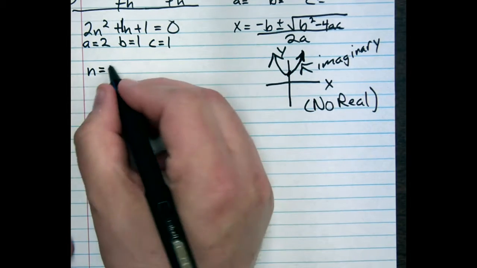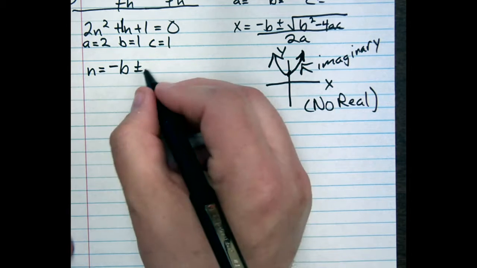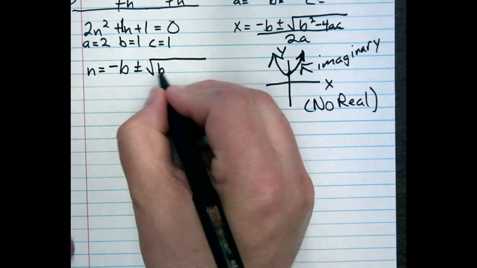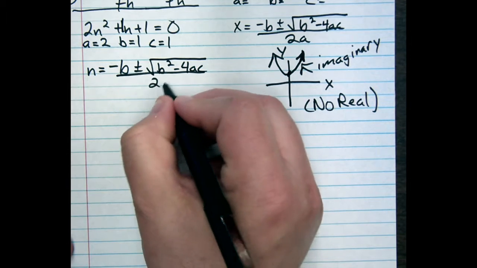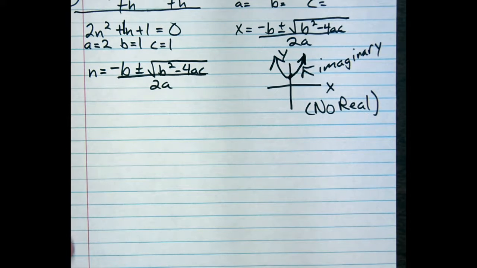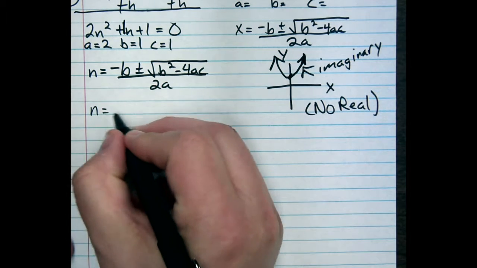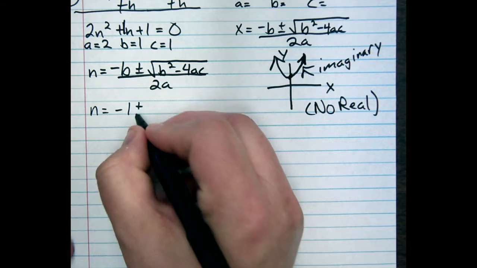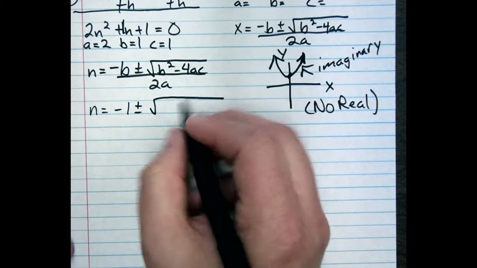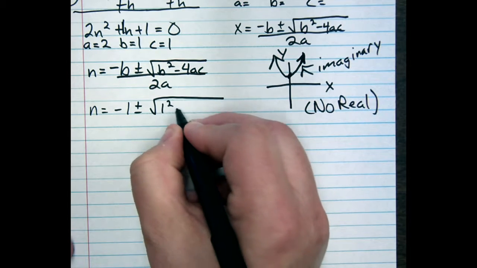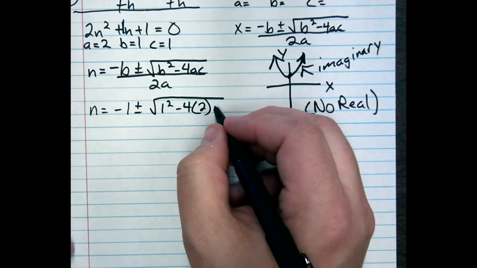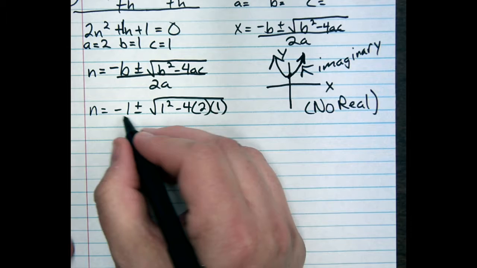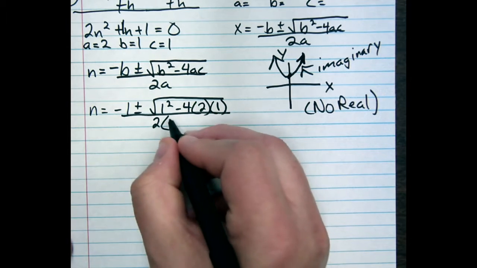n should equal negative b plus or minus the square root of b squared minus 4ac all over 2 times a. Fair enough? Now, that means that n should equal negative 1 plus or minus the square root of 1 squared minus 4 times a, which is 2, times c, which is 1, and that'll be 2 times 1.